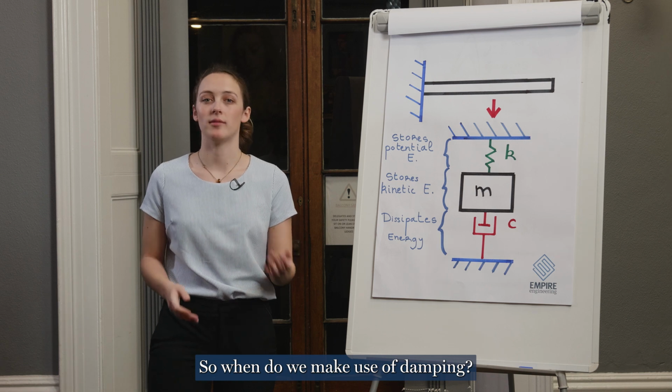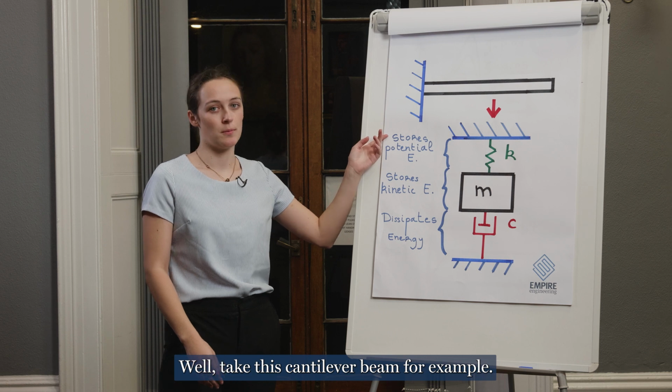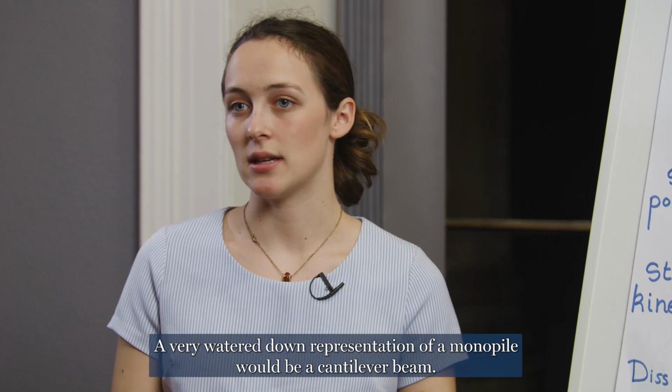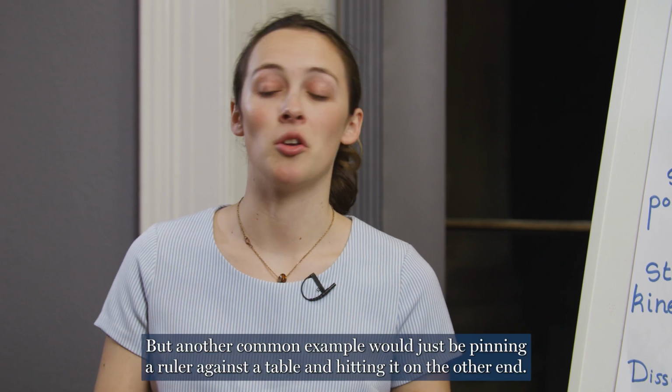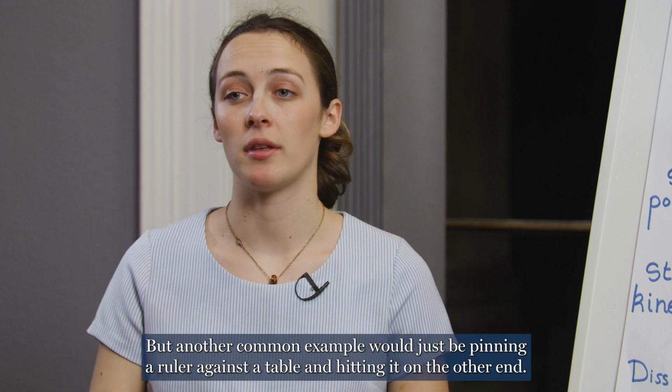So when do we make use of damping? Well, take this cantilever beam, for example. A very watered down representation of a monopile would be a cantilever beam. But another common example would just be pinning a ruler against a table and hitting it on the other end.